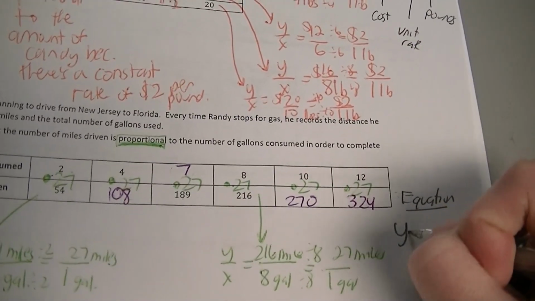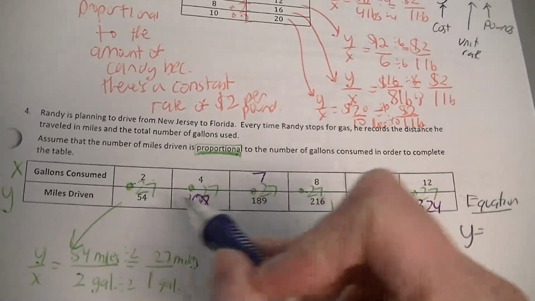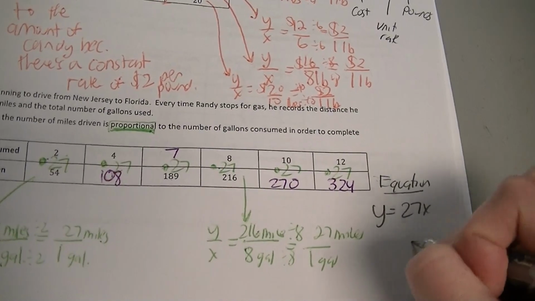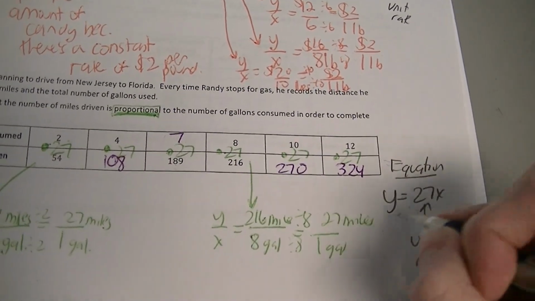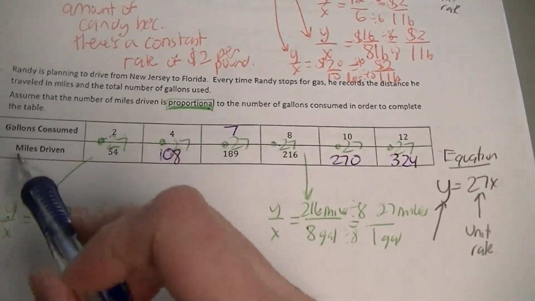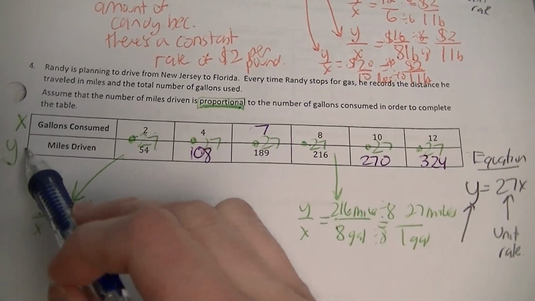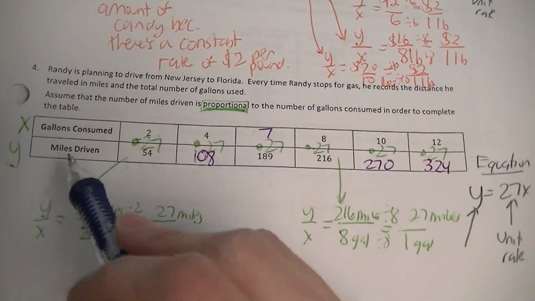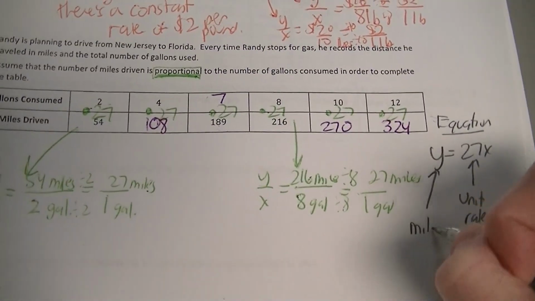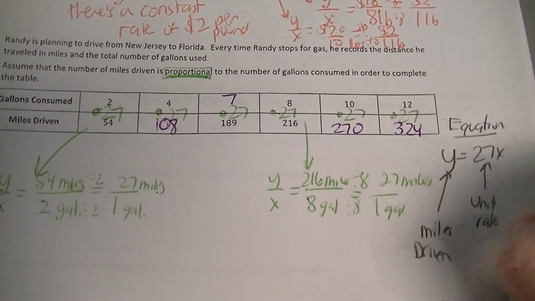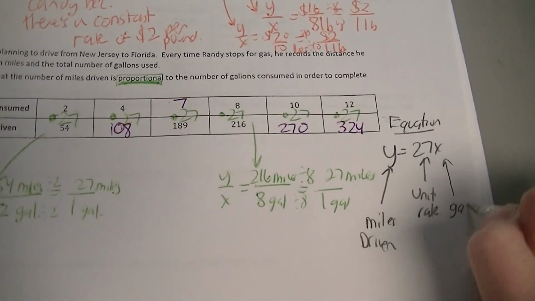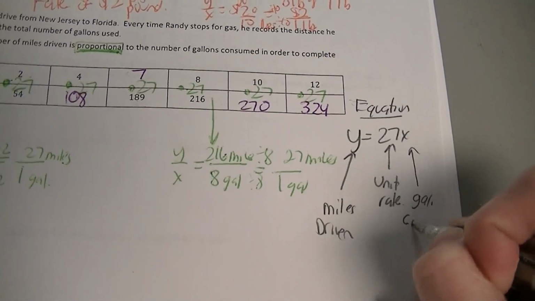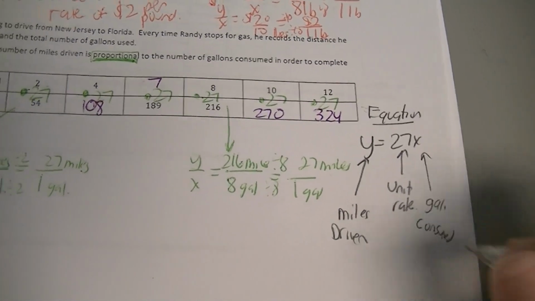It's going to be y equals 27 times x. That 27 is the unit rate, because they can go 27 miles on 1 gallon of gas. The y value, since you labeled it, see how I make you label it always? It helps you fill out your equation. Miles driven. And then the x, right there, is gallons consumed. I'm abbreviating it to gal consumed. Okay.